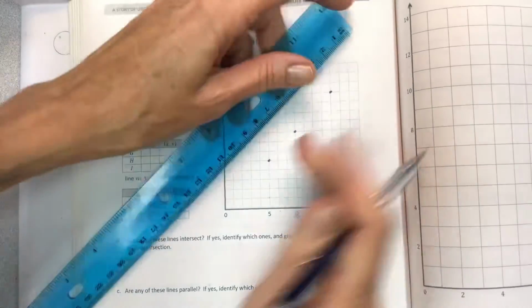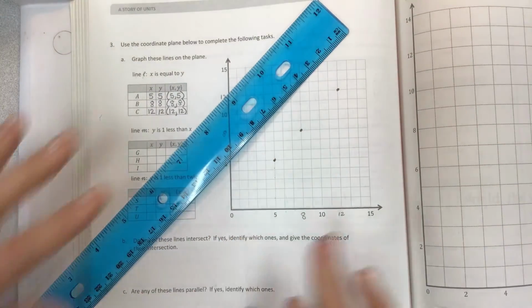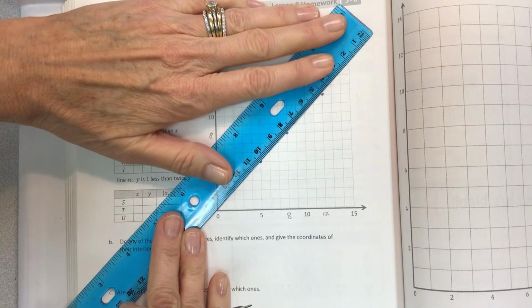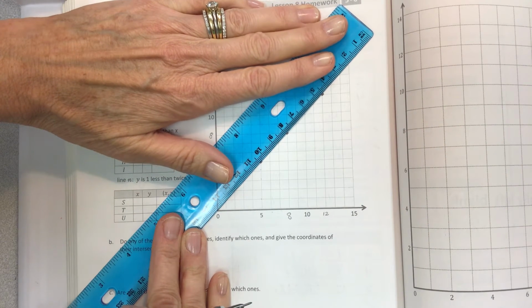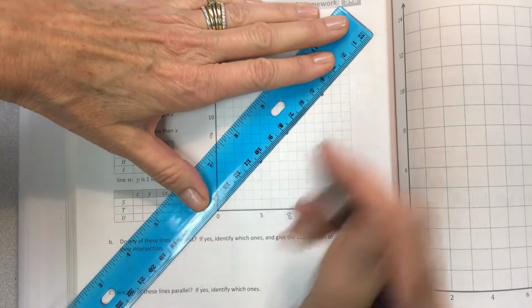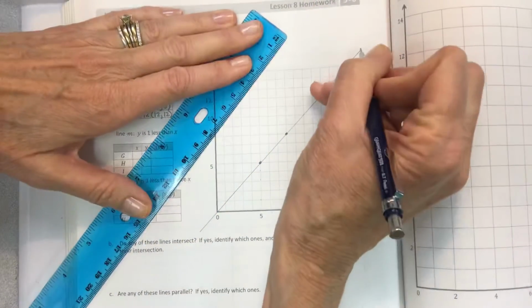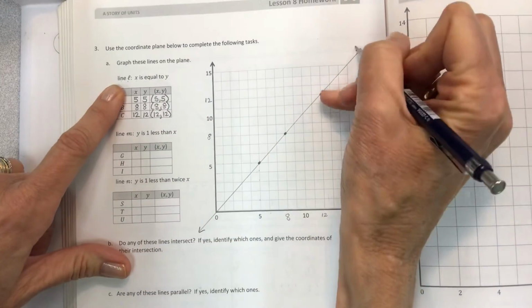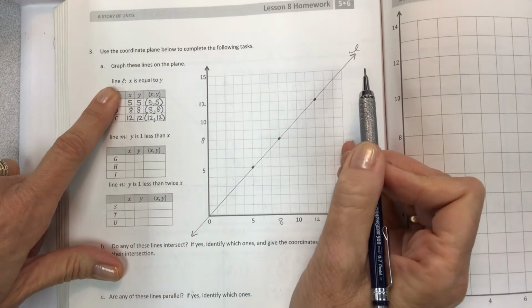We're going to connect our points, and you have to be really careful when you put your straight edge down. If the rule is x equals y, then your line should bisect your graph right through the origin, all the way through the middle. Now this is line L. Don't forget to label it, okay?